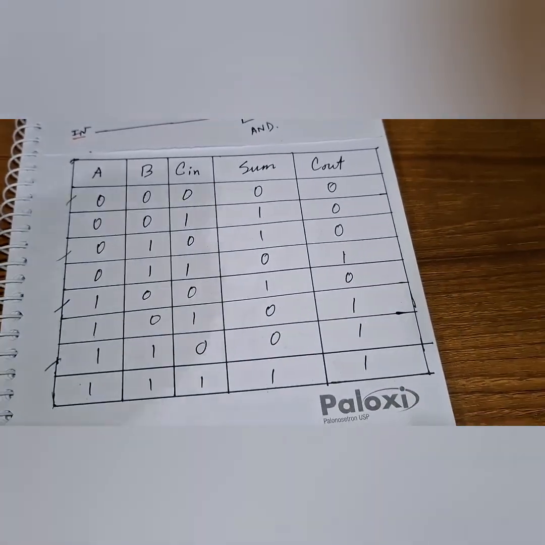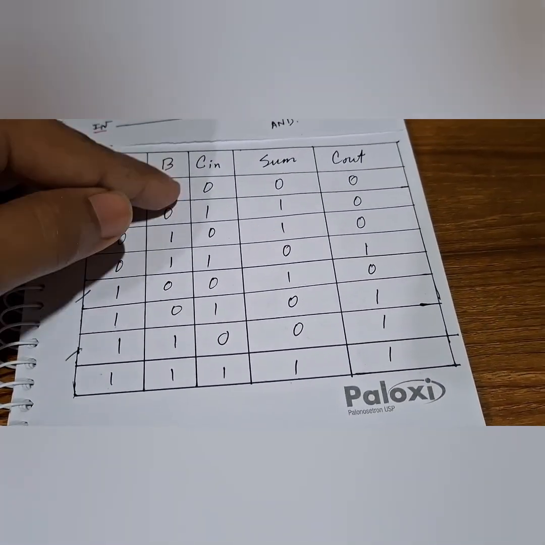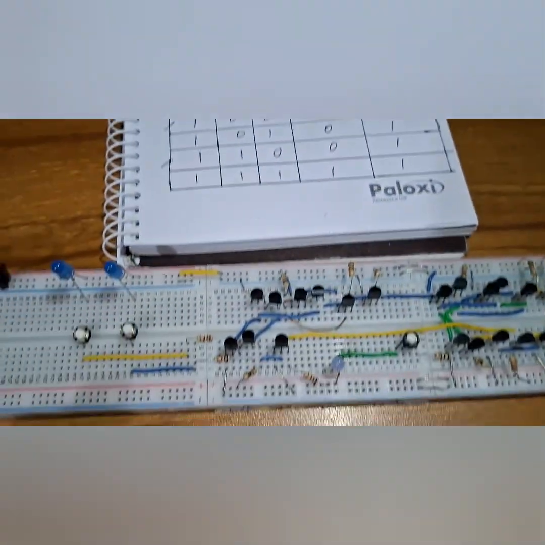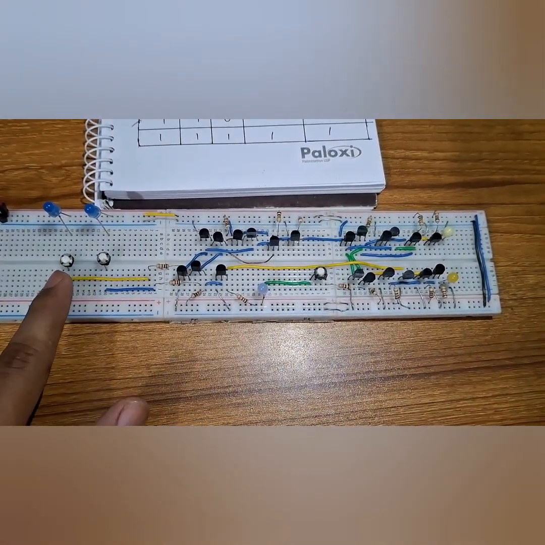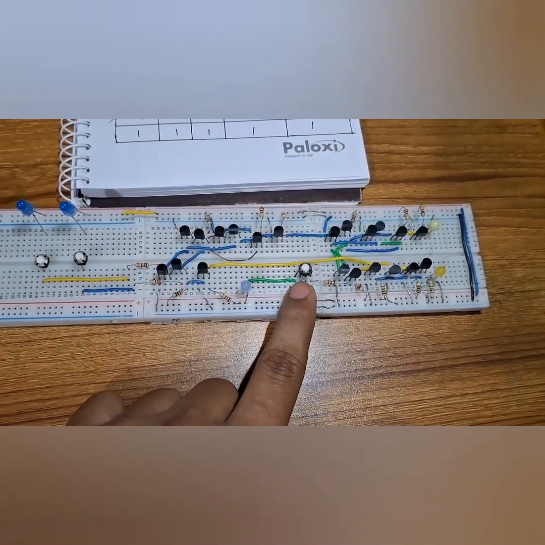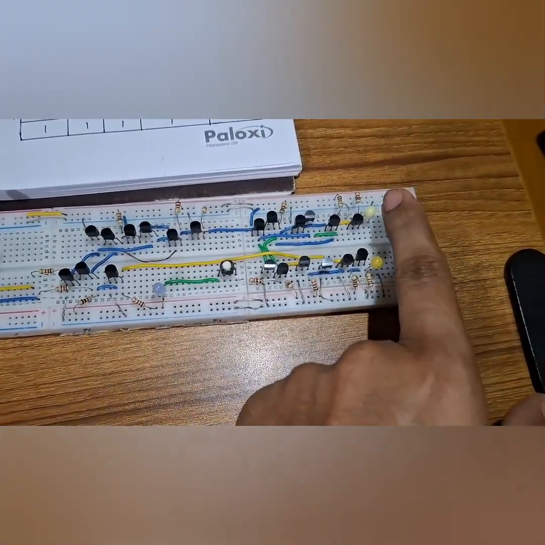Basically the first thing we can see here is A0, B0, C0. So sum is 0, carry out is 0. That is what we can see now. The A, B and C inputs are all 0. That means our sum and carry both are 0.